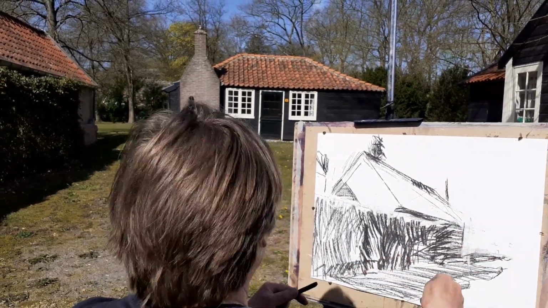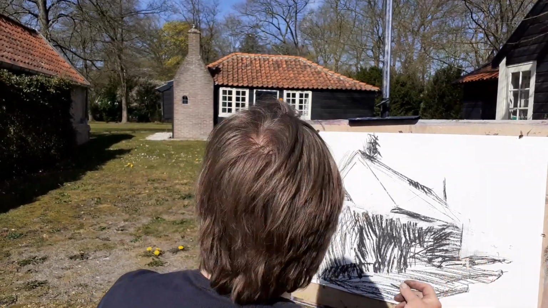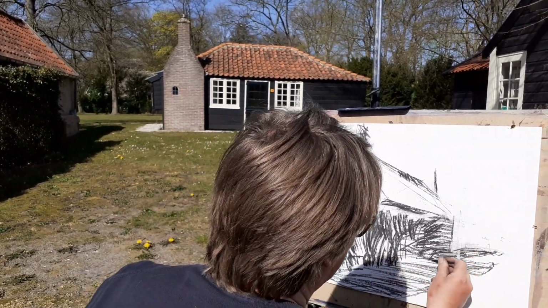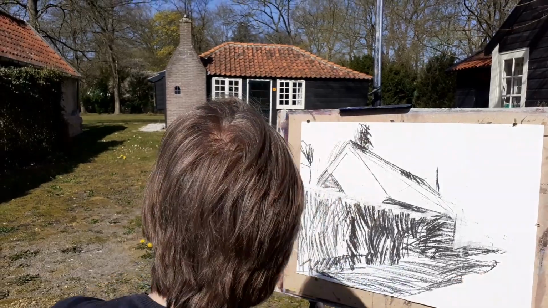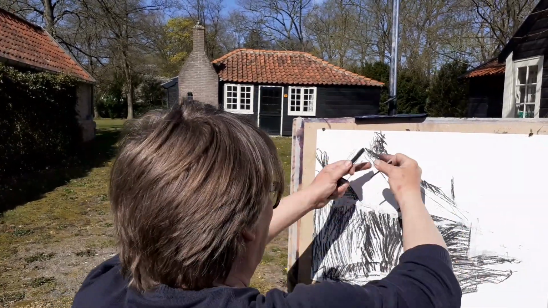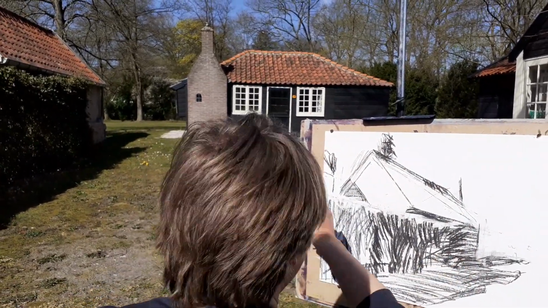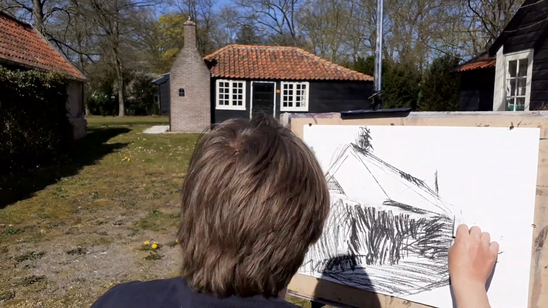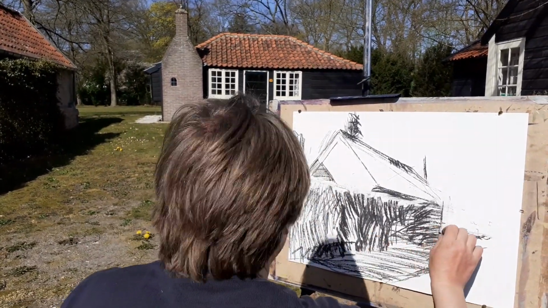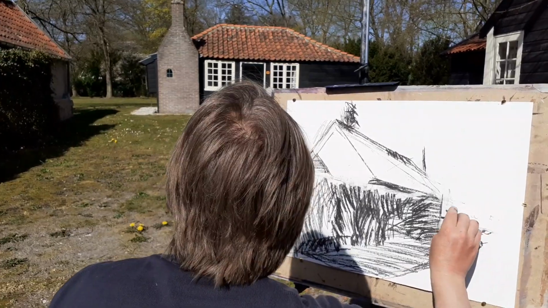I'm going to create a distance. There is a distance there, and I find it necessary to show that distance, which I hope will help create the drama of this shape here. So here we go. I really want to draw the eye back to what I can see.